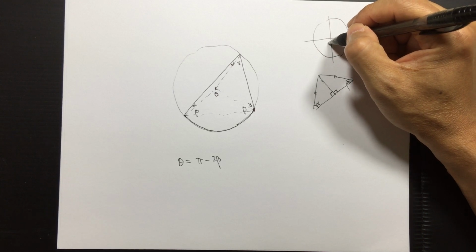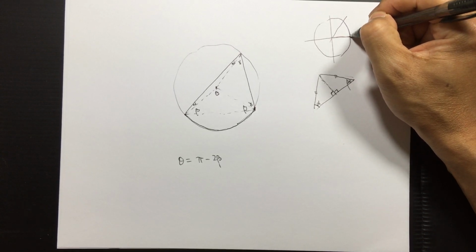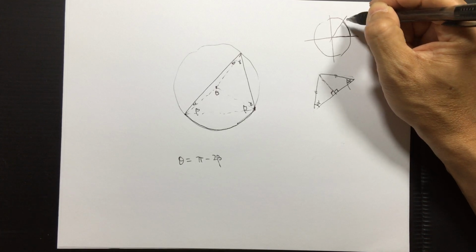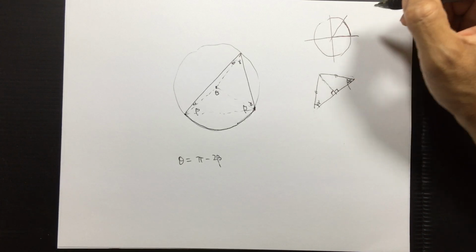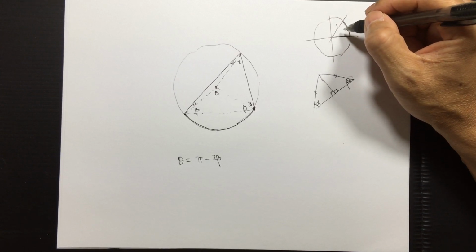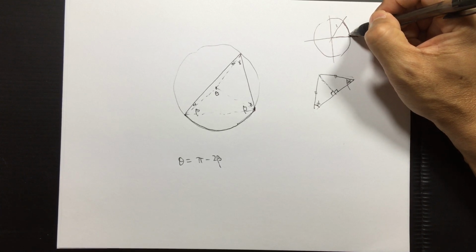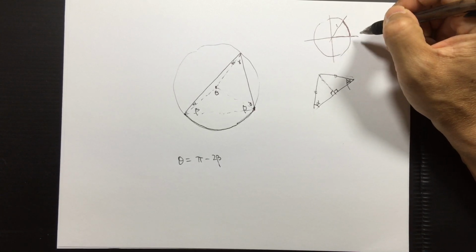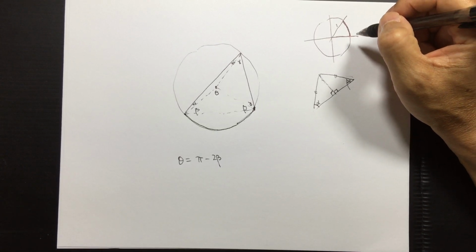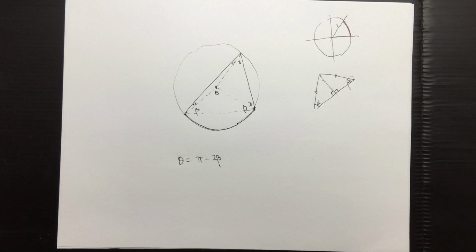Length of the arc. When you have an angle, the angle faces an arc. We say this arc divided by the radius. Let's call this radius 1. We draw a circle with the radius 1, so you divide it by 1, doesn't matter. So the length of this arc we just call equal to the angle. That's one way to measure the angle. Okay?